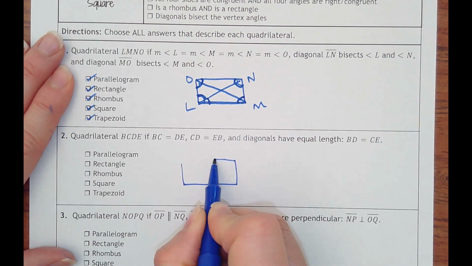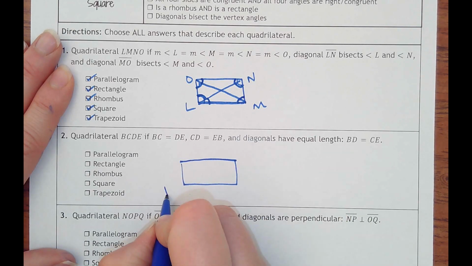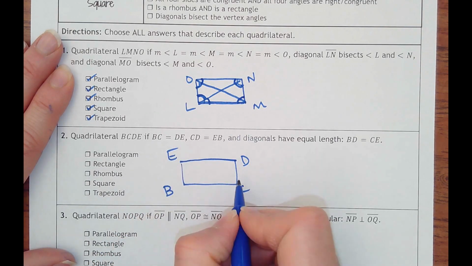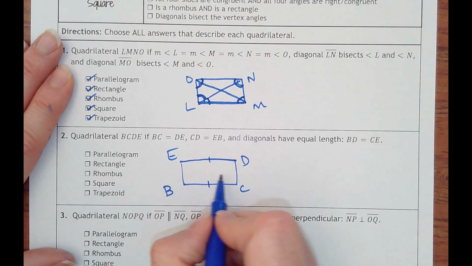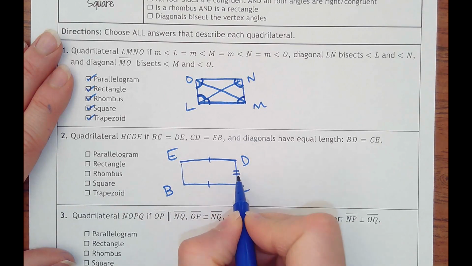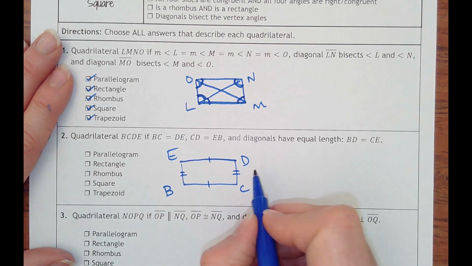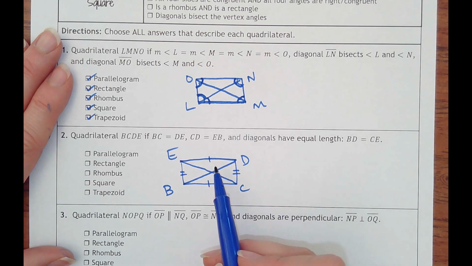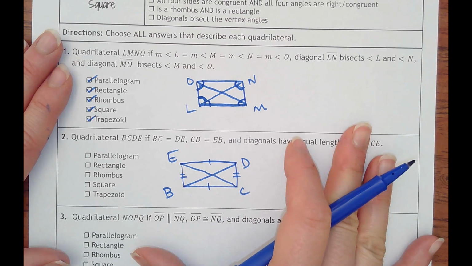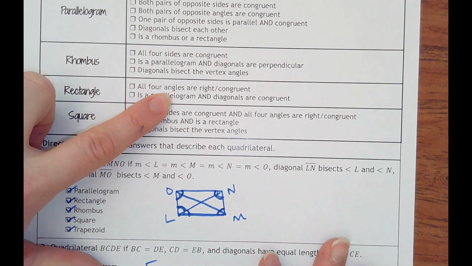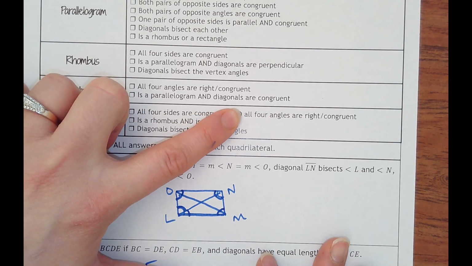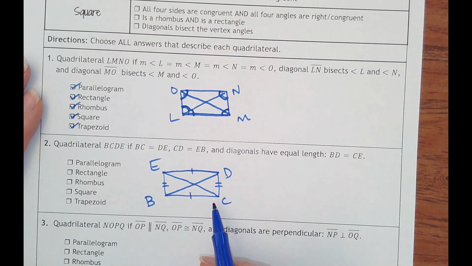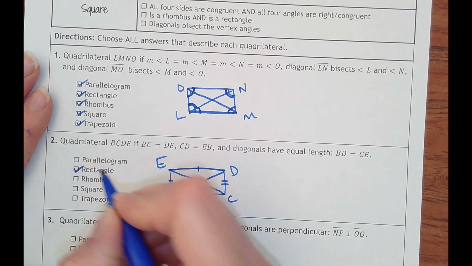So again, I'm going to make it look like a rectangle, but that doesn't mean anything necessarily. BCDE. Telling me that side length BC is equal to ED or DE, that CD and EB are equal, and that the diagonals have equal length. Looks like a rectangle to me because I know that opposite sides are congruent in a rectangle. Doesn't tell me anything about the angles, that's okay. It also tells me here that the diagonals are congruent. Diagonals are congruent, so that would be a rectangle.